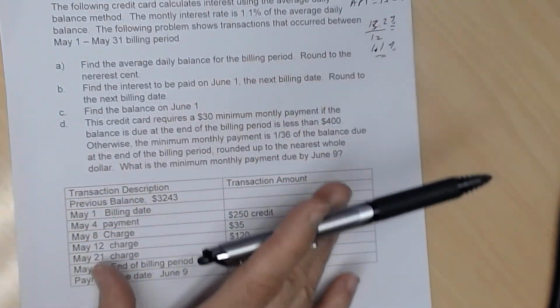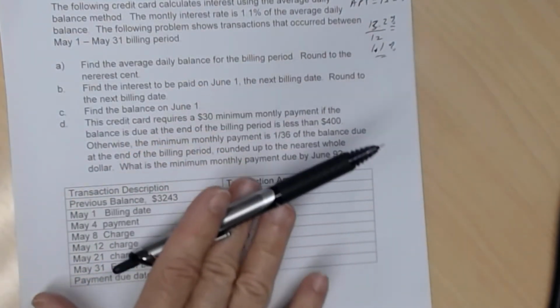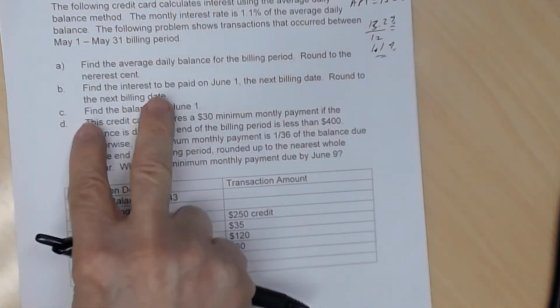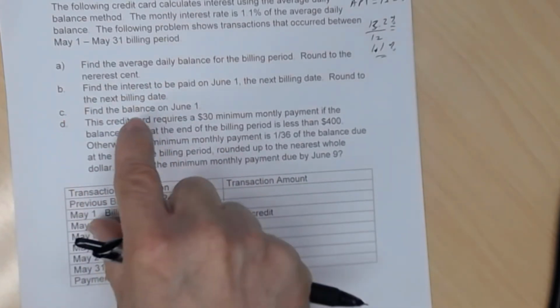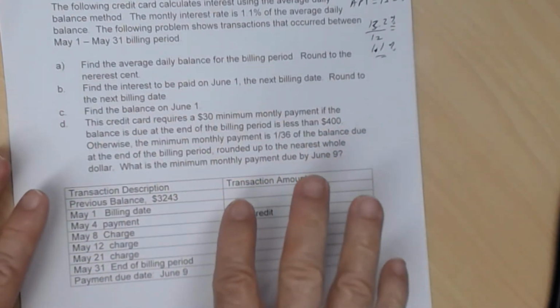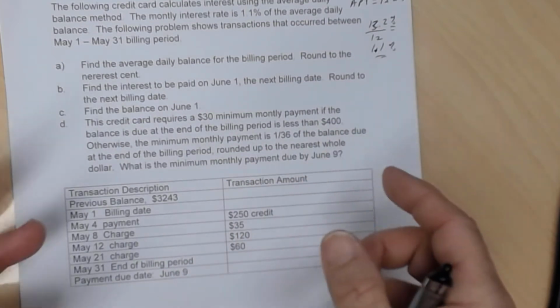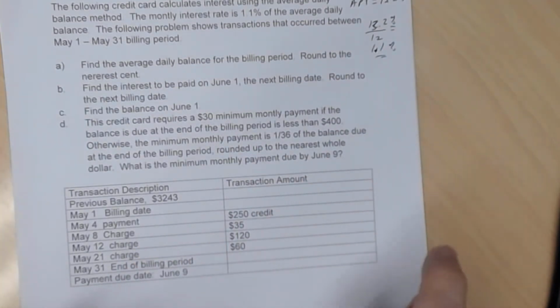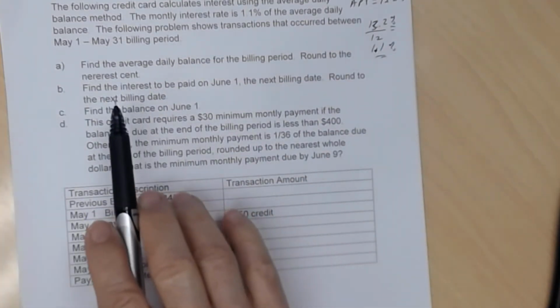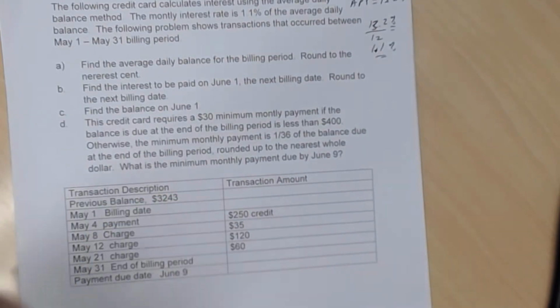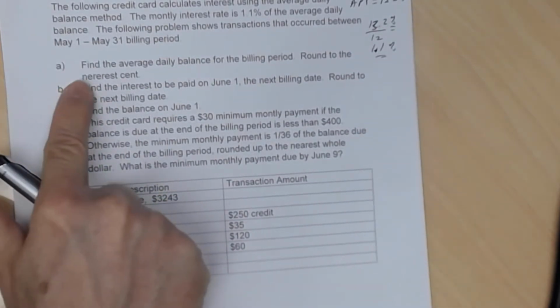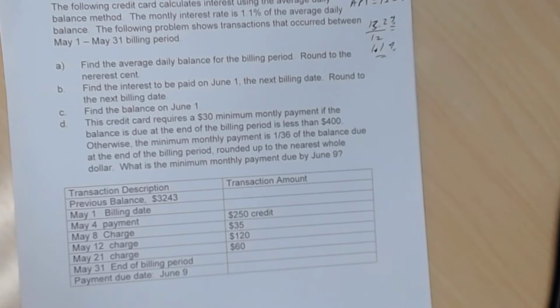Now this is going to be a lot of work. So when you do the example for the worksheet, make sure you show all the steps as I'm doing on your own paper, scan it, and then submit it. So we're going to figure out part A, find the average daily balance for the billing cycle or the billing period.